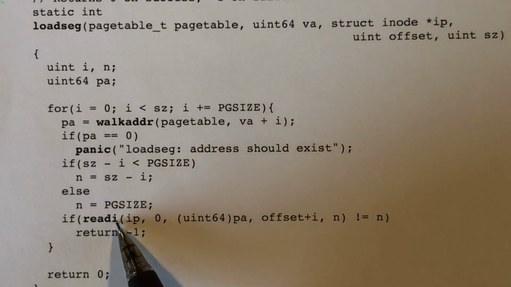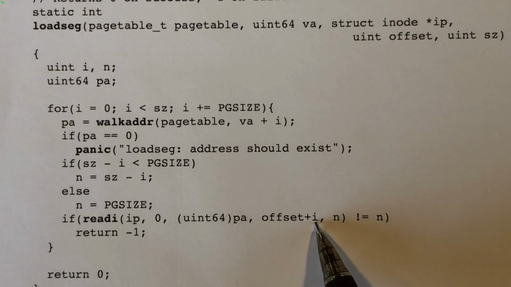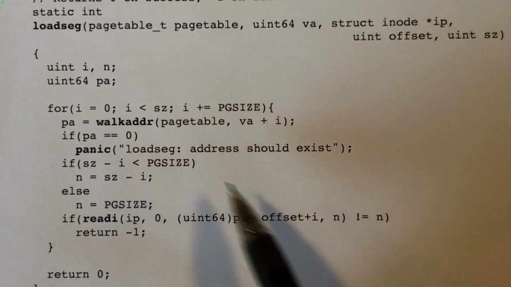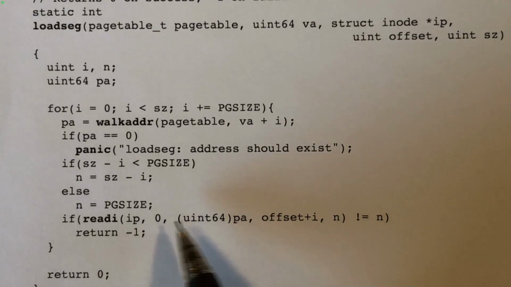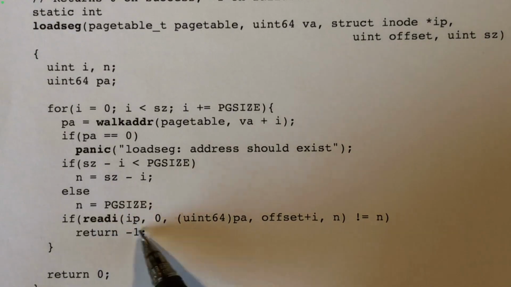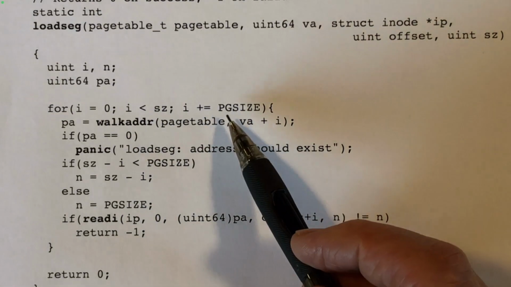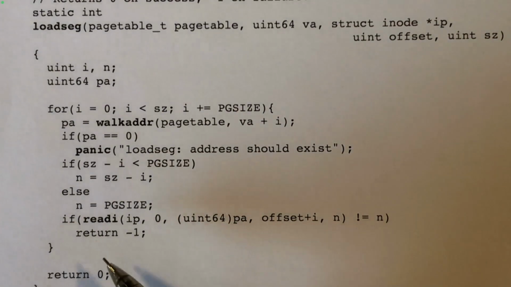And finally, we call readi, and readi is passed the inode from the file from which we're going to read, as well as the offset in that file. So this is our offset parameter plus the number we moved already. And n is the number of bytes we're going to be moving on this particular move. And PA is the physical address. This flag indicates that that's a physical address and not a virtual address. If there's any problem, we return -1. Otherwise, we loop back and move the next chunk of data from the file into the virtual address space. And when we're done, we return 0.